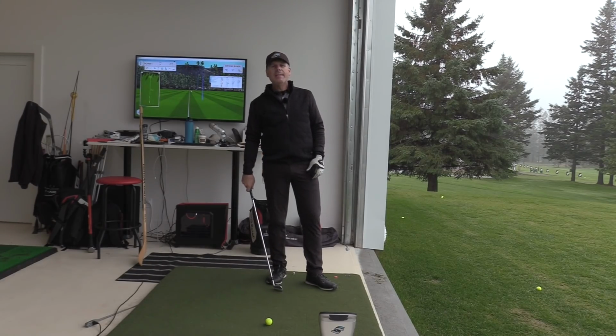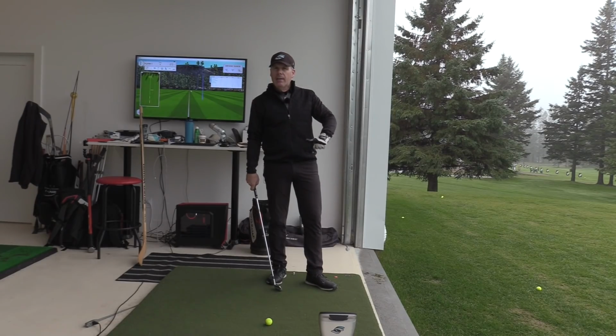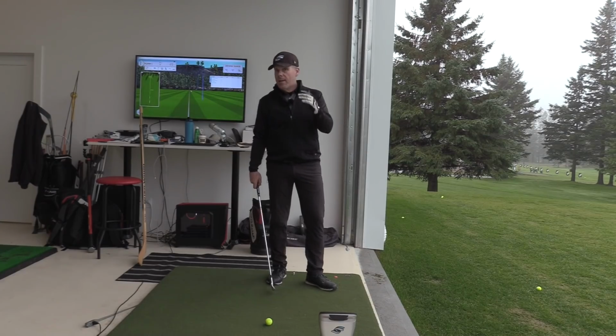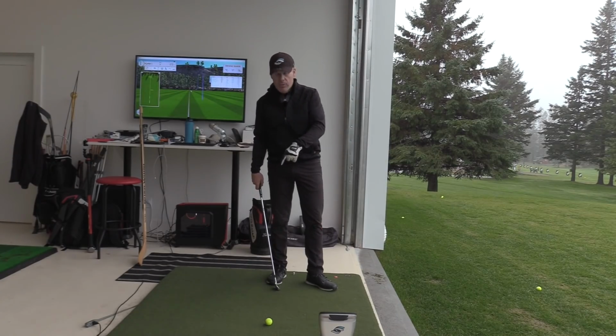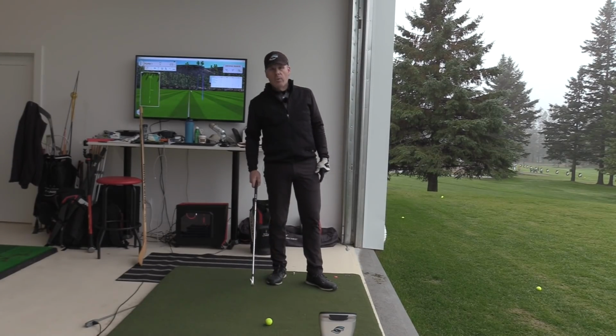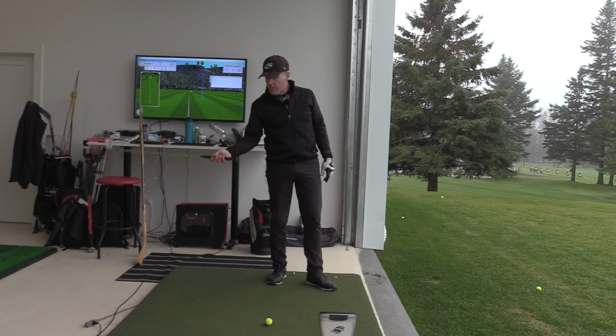And we're talking today about deep lag. And deep lag comes from a nice solid tilt. And a nice solid tilt comes from you going that way towards your target and not that way toward the ball. So in the last episode, we talked about the battering ram.